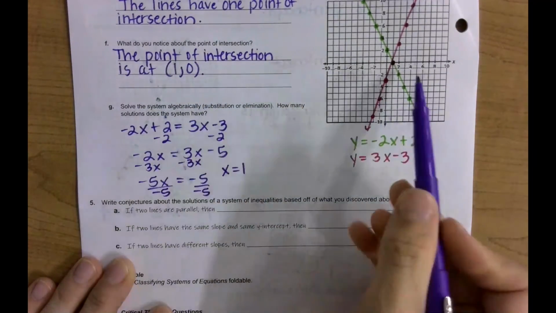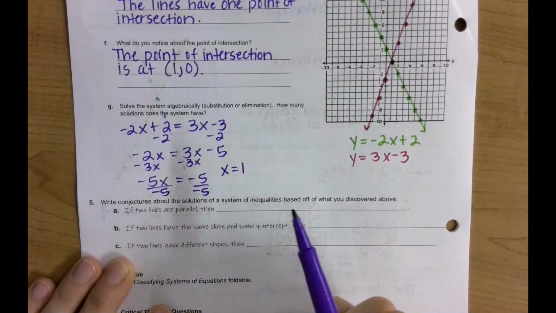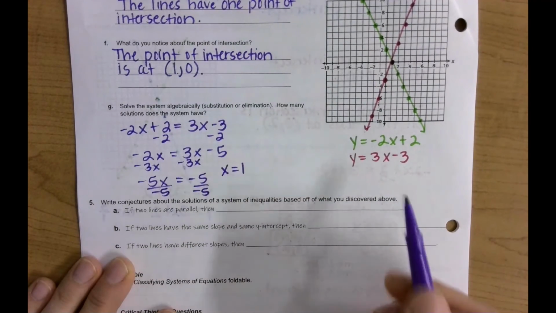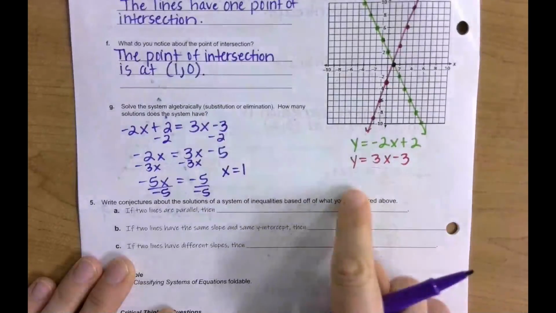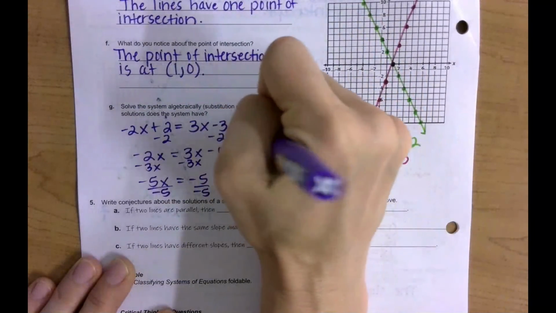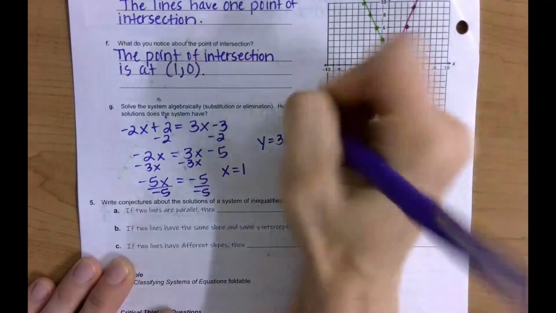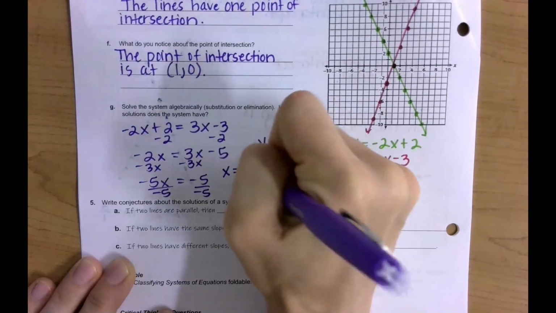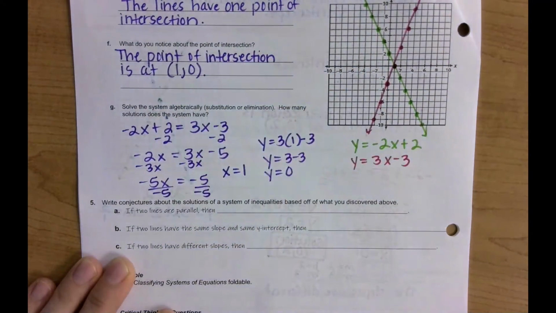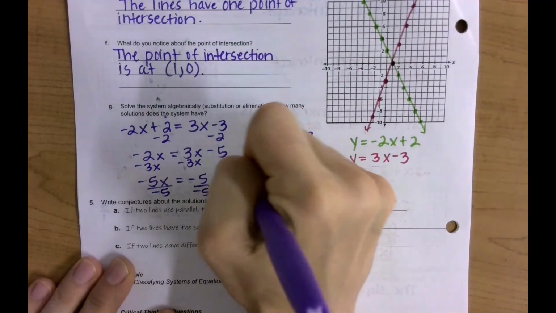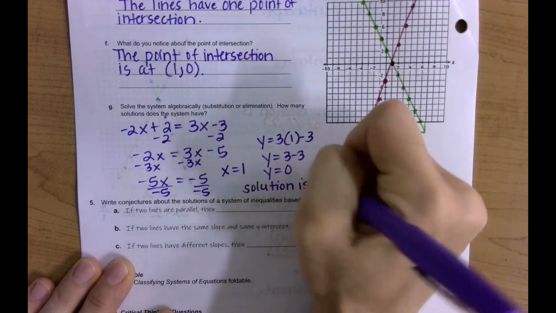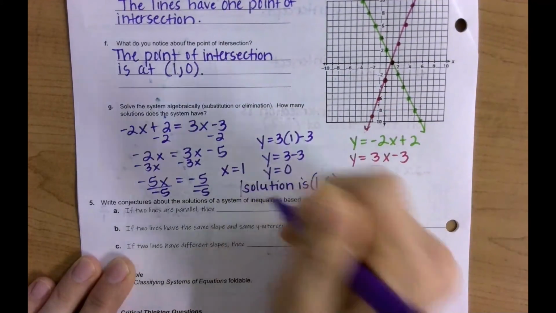Go back to our graph. It intersects at x equals 1. Now let's make sure y equals 0. So I'm going to plug x equals 1 into this second equation. y equals 3 times 1 minus 3. y equals 3 minus 3. y equals 0. So our point of intersection, our solution, is 1, 0, proven algebraically and graphically.